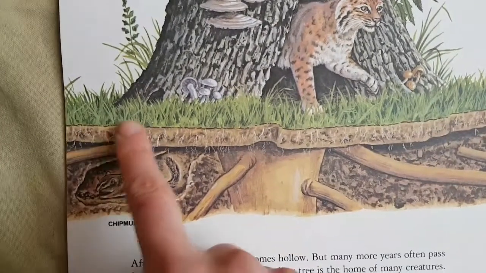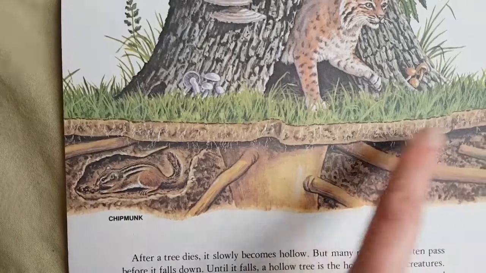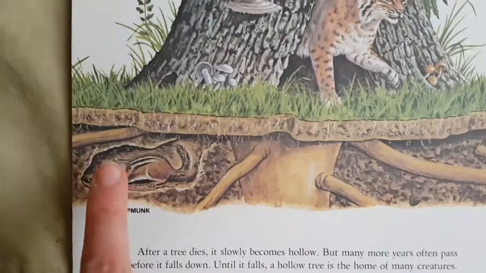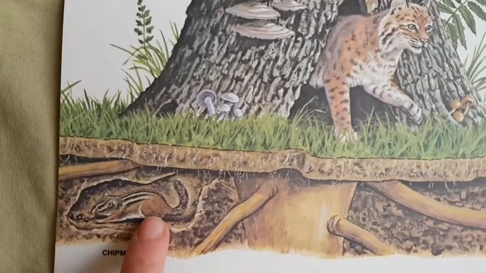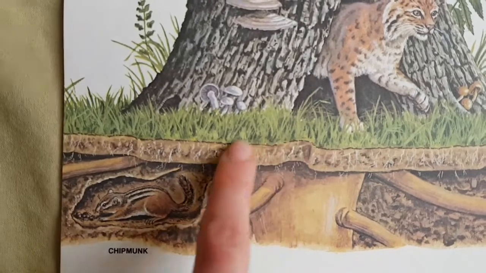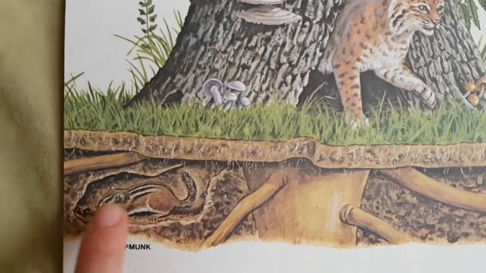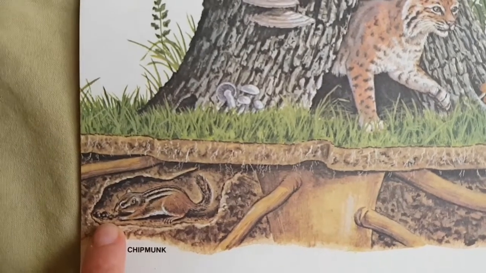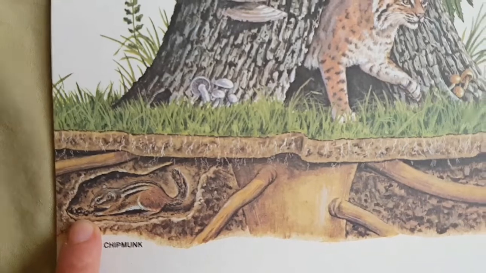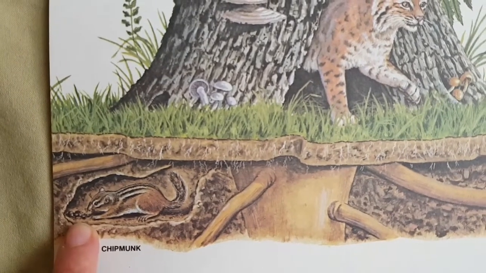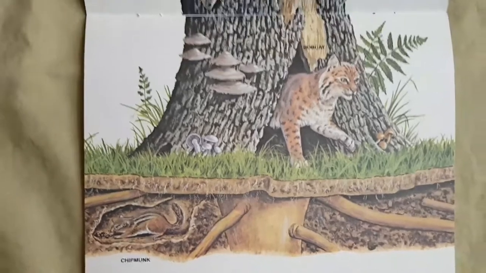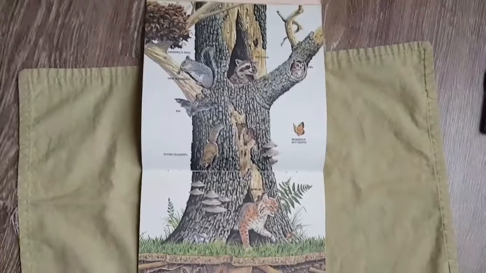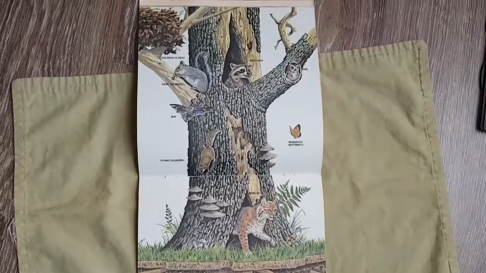And here, under the ground, are the roots of that tree. And this chipmunk has made a den under the ground. You can see he hid some nuts or seeds in there, so no one else can get them. That's a chipmunk. Lots of animals make this hollow tree their home.